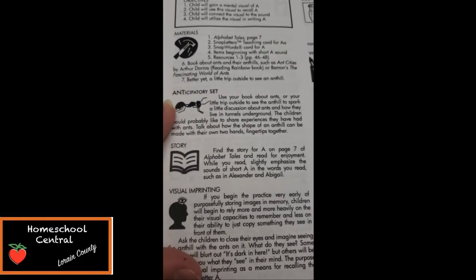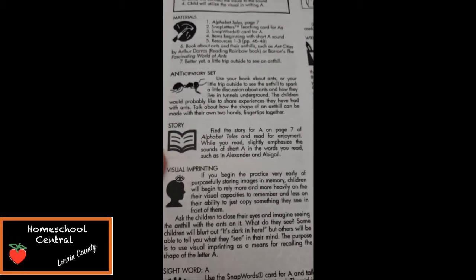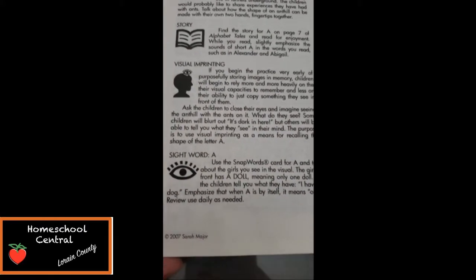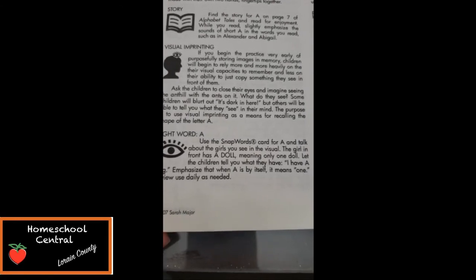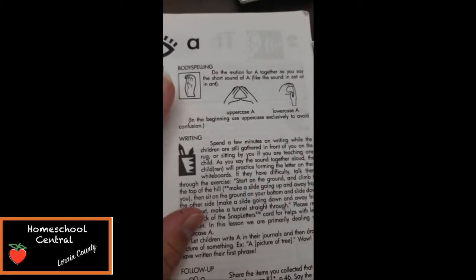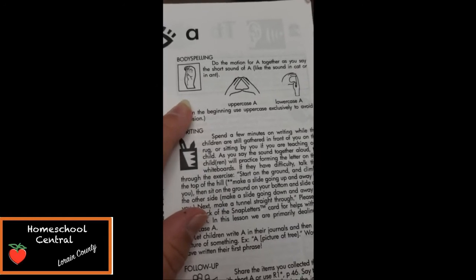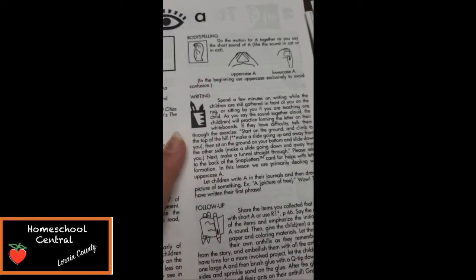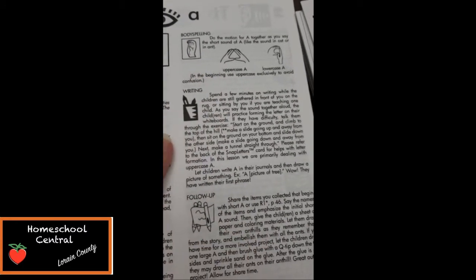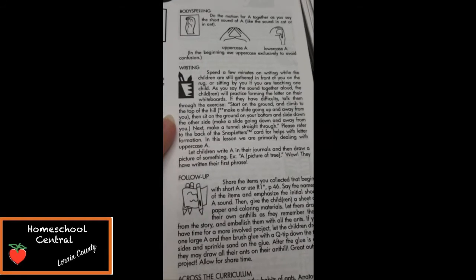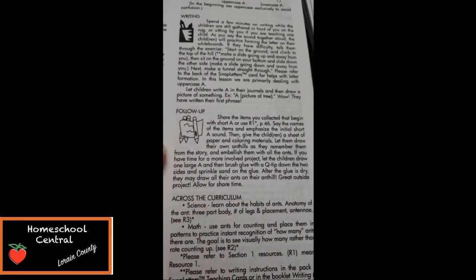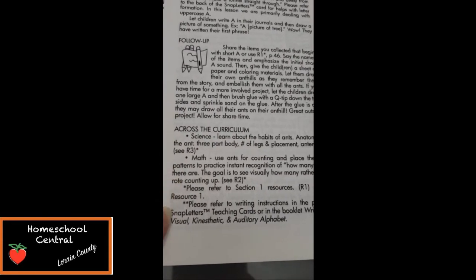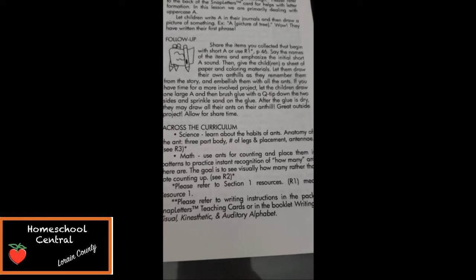And then each lesson has multiple different parts. Sight word A. You're going to do body spelling. When we were doing it, we used American Sign Language instead of the body spelling that they do here. But you could do that kind of body spelling too. Then writing, follow-up, and then across the curriculum. So it also includes your science, your math, and other stuff like that.